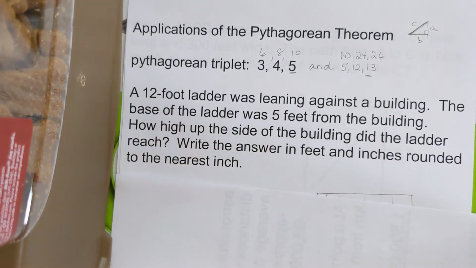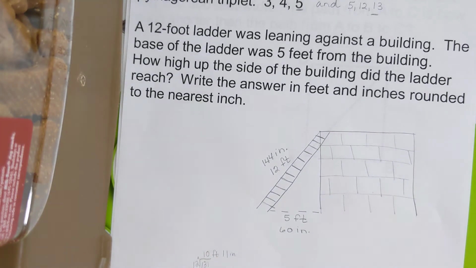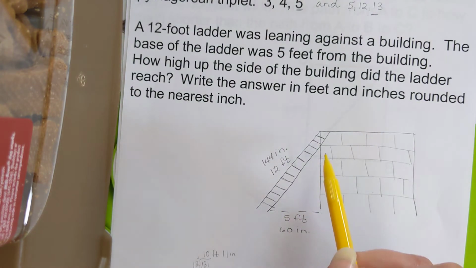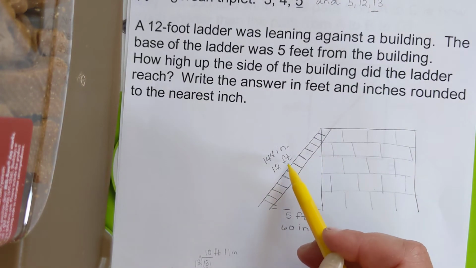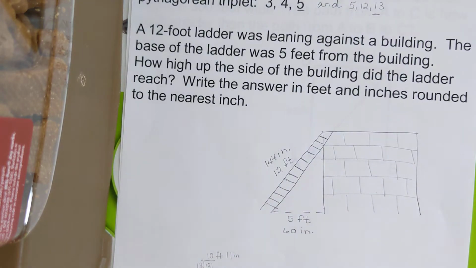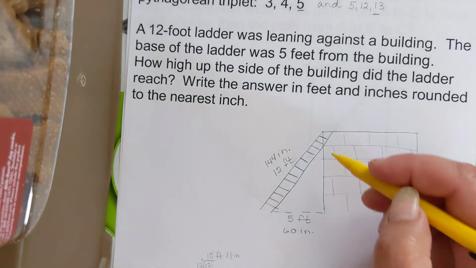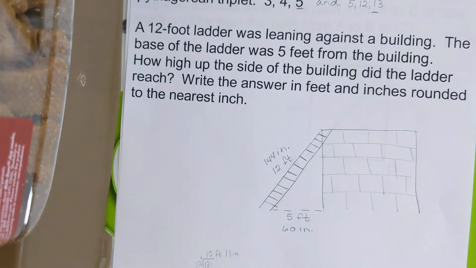I did one of my fabulous drawings for you. So I have a building here. It's a brick building, as a matter of fact. And I have a ladder that is leaning up against that building. That ladder, they tell us, is 12 feet long. And the base of that ladder is 5 feet from the building. What it asks us is how high up this building is that ladder reaching?